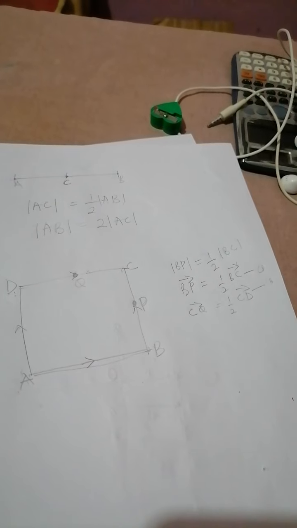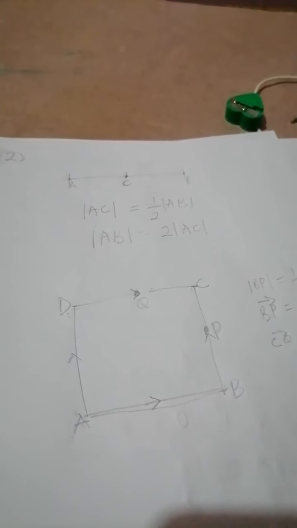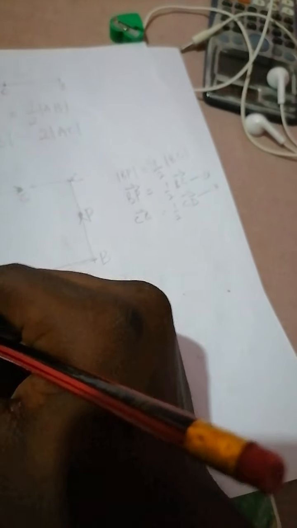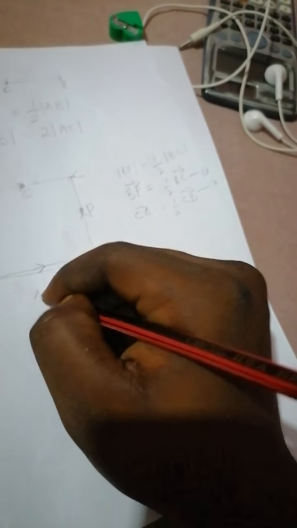Now I've listed two of my key resources: the square, and P and Q being midpoints. The third thing the question gave me is a conditional statement, which says that vector AP is a, and vector AQ is b. You can draw your vector AP on your diagram so that you know what you're looking for.